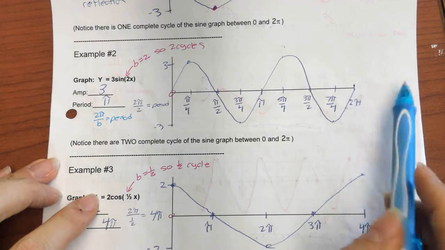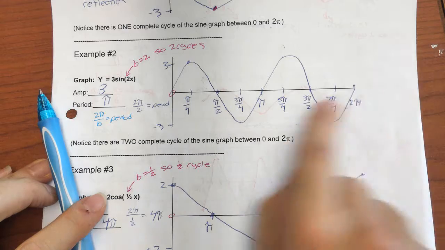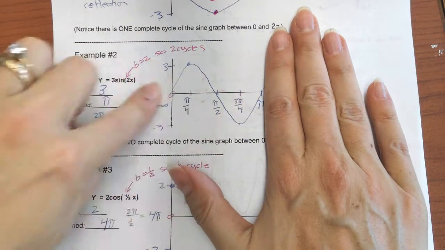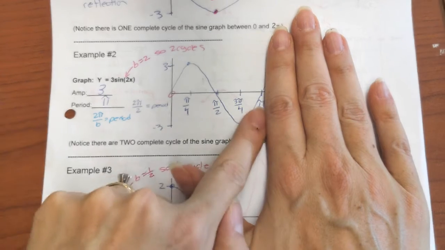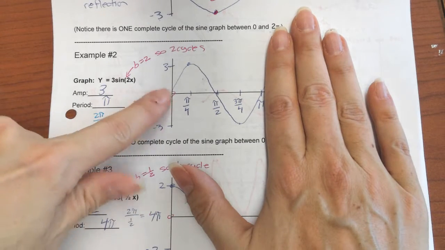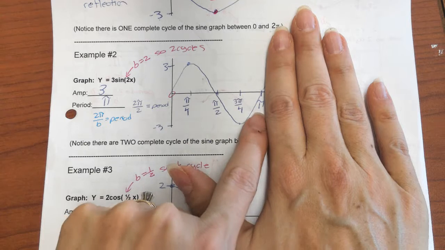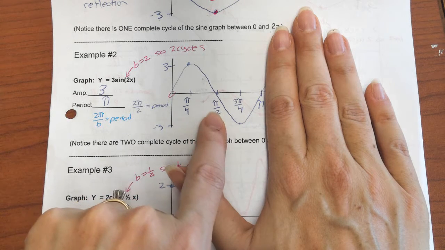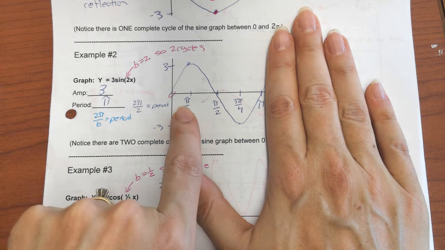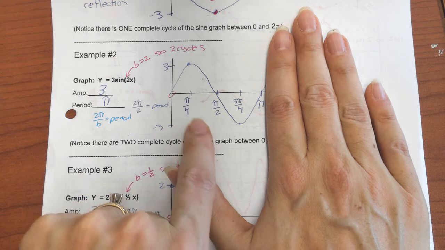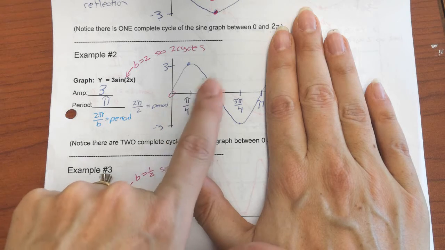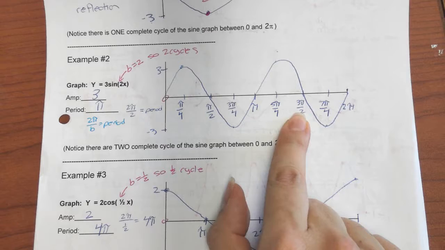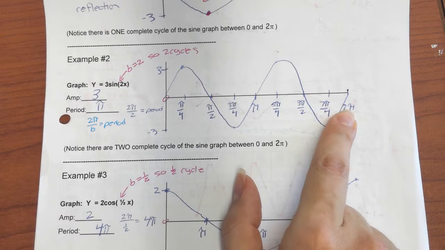So to do this one, you've got to put them both in. You're going to have your 2 pi, but then you've got to cut it in half. So this little piece right here, the one cycle, my period is pi, I've got to have those 5 points, 1, 2, 3, 4, 5. So again, to find them, you have pi, cut pi in half gives you pi over 2. Pi over 2 in half gives you pi over 4, and I know I'm going by pi over 4. So 1 pi over 4, 2 pi over 4, 3 pi over 4, 4 pi over 4, 5 pi over 4, 6 pi over 4, 7 pi over 4, 8 pi over 4.